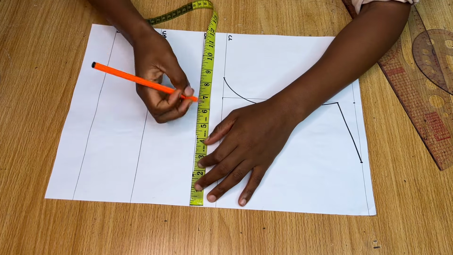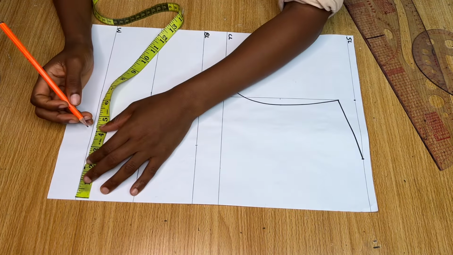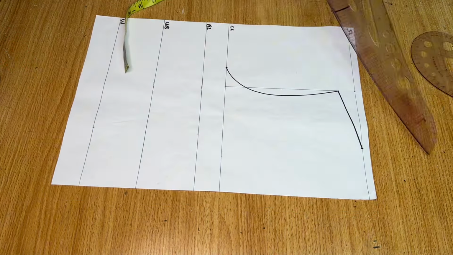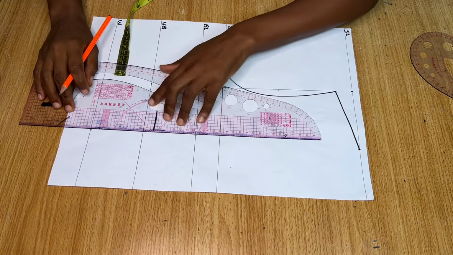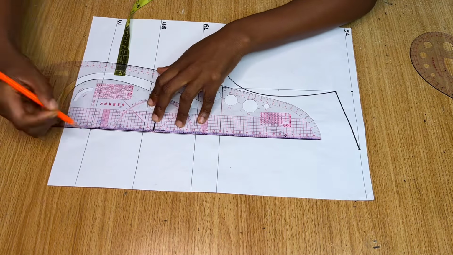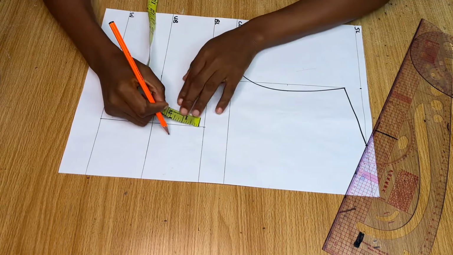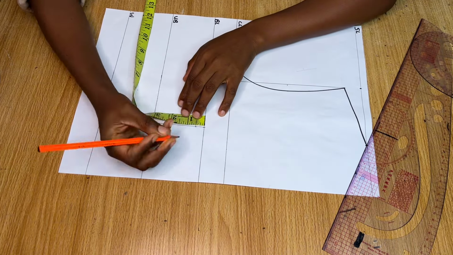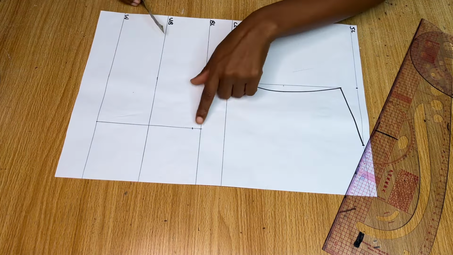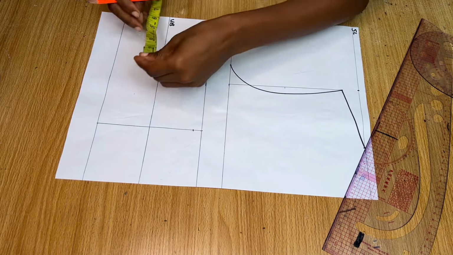On the bust line, I'm going to go in by half of my nipple to nipple measurement, and on the waistline, I'll go in by half of my nipple to nipple measurement as well. I'm going to join both points together with a straight line. After doing this, from the bust line, I came down by ½ of an inch. This is not compulsory, but if you like to, you can do it, okay?